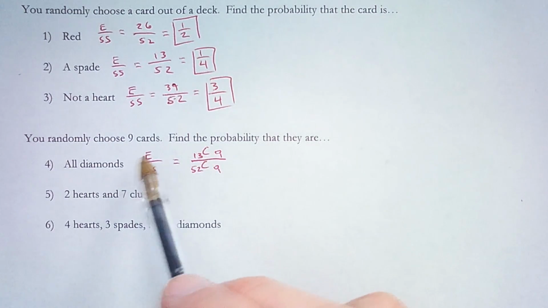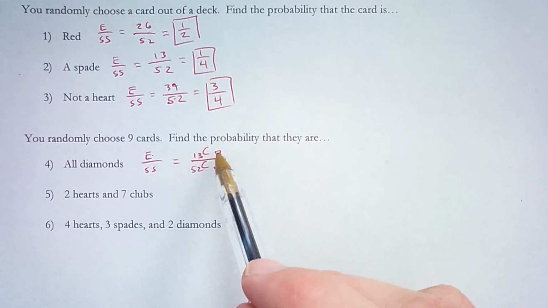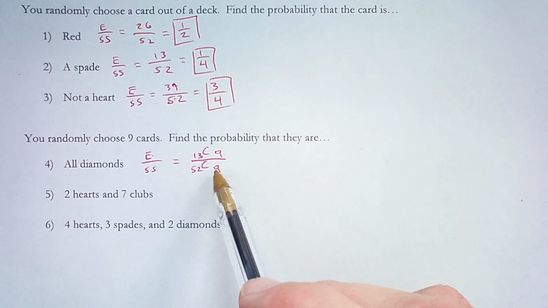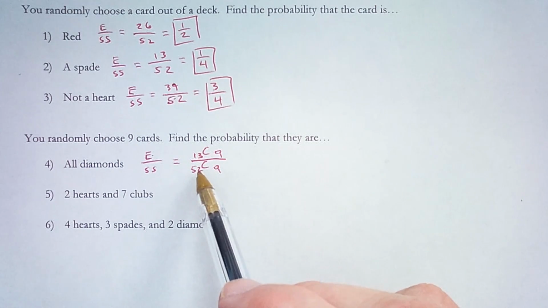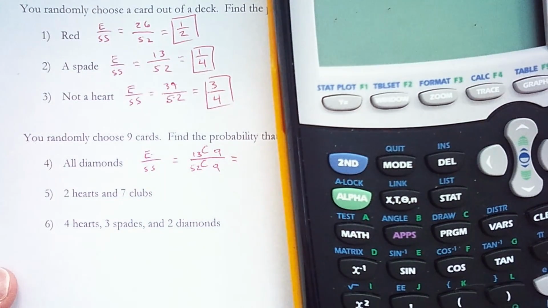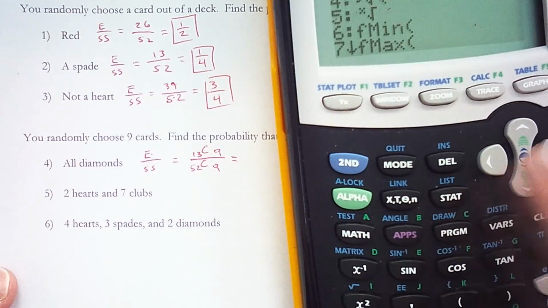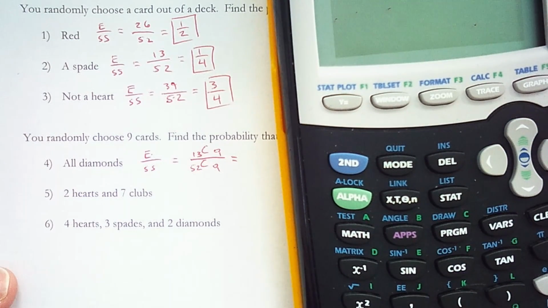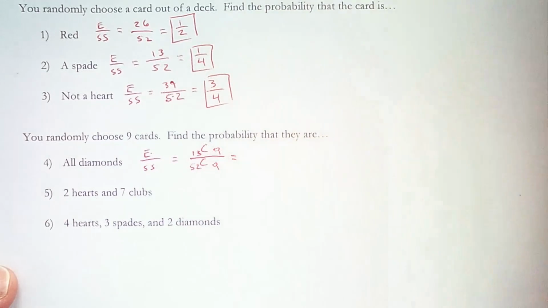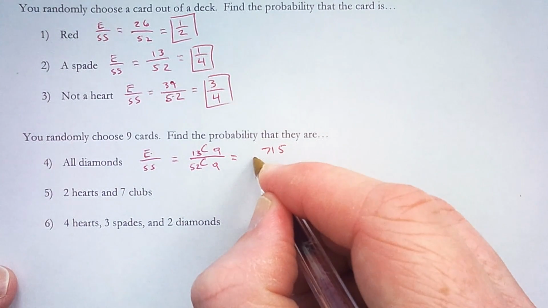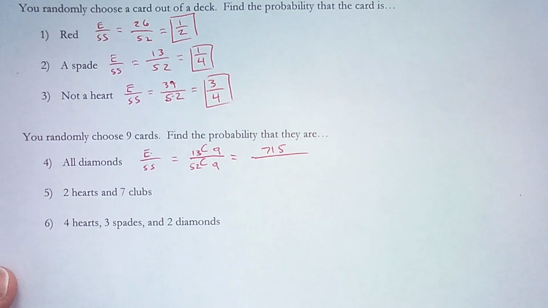Okay, so the event over sample space is the number of ways to choose 9 diamonds out of the number of ways to choose 9 out of the entire deck. Okay, so we've got 13C9. So there are 715 ways to choose 9 diamonds.